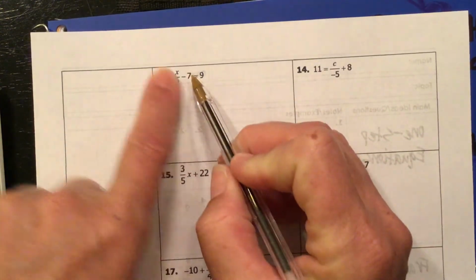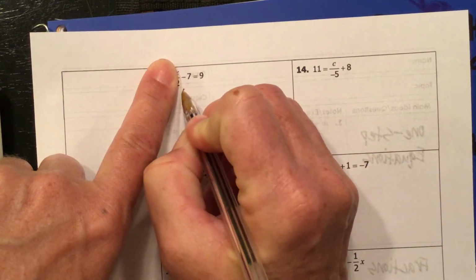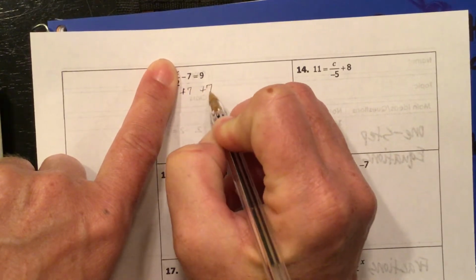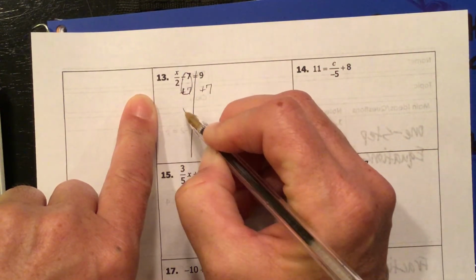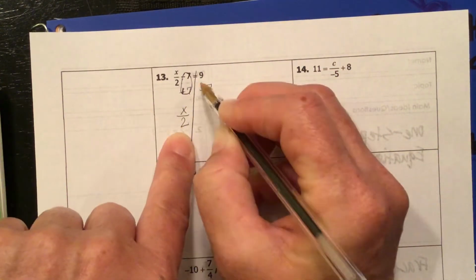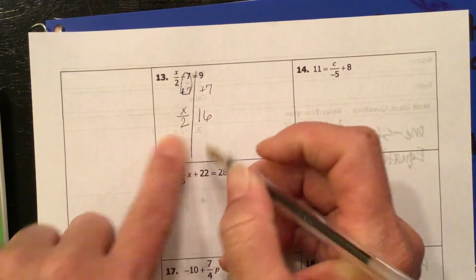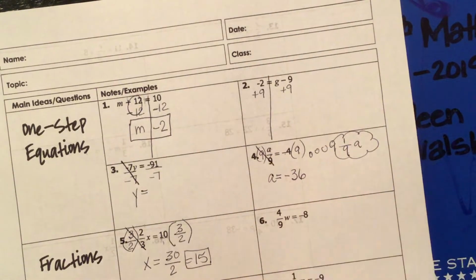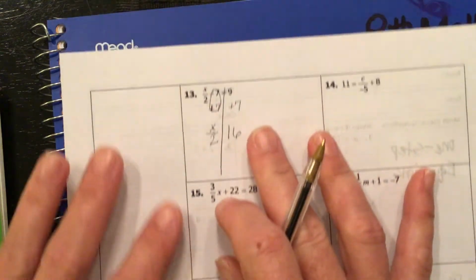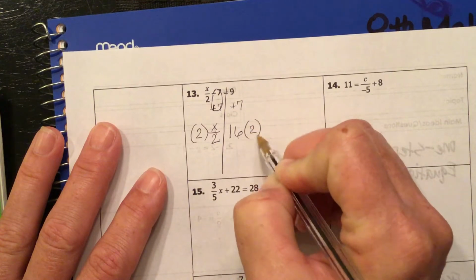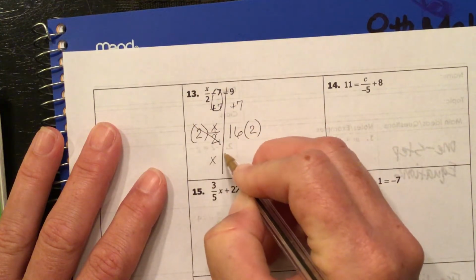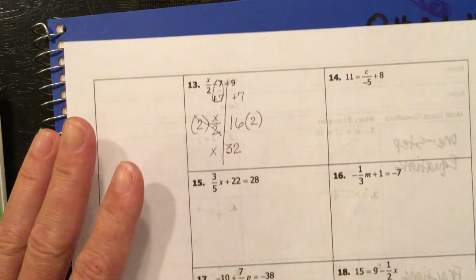You need to undo your addition and subtraction. Okay. Nothing is different except for, and 9 plus 7 is 16. And did we see this before? Absolutely. You had a variable for the numerator and then a number for the denominator. That's right, you're going to multiply it times 2. So x is equal to 32. Okay?